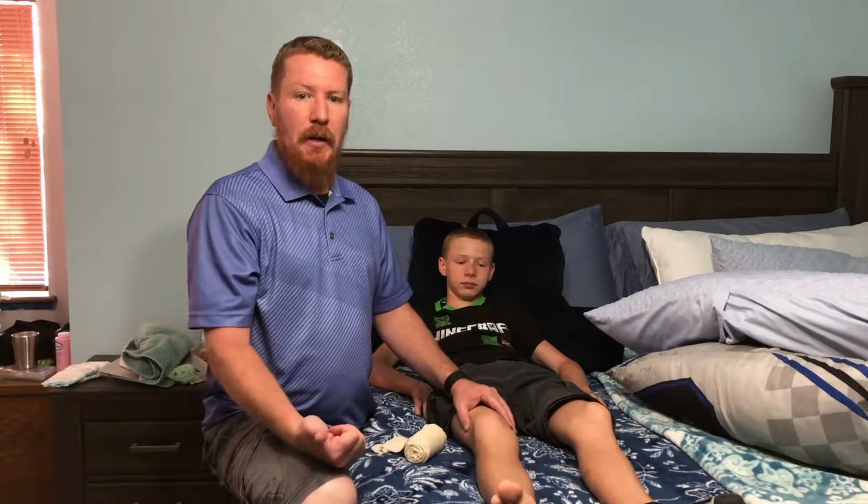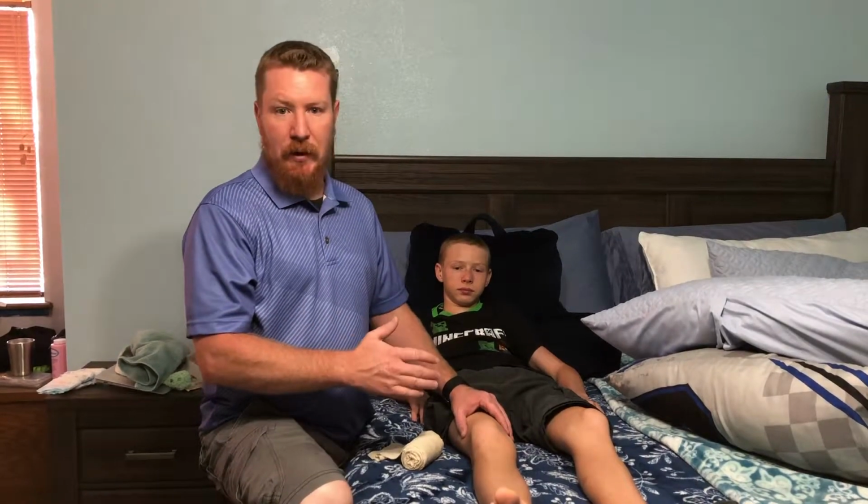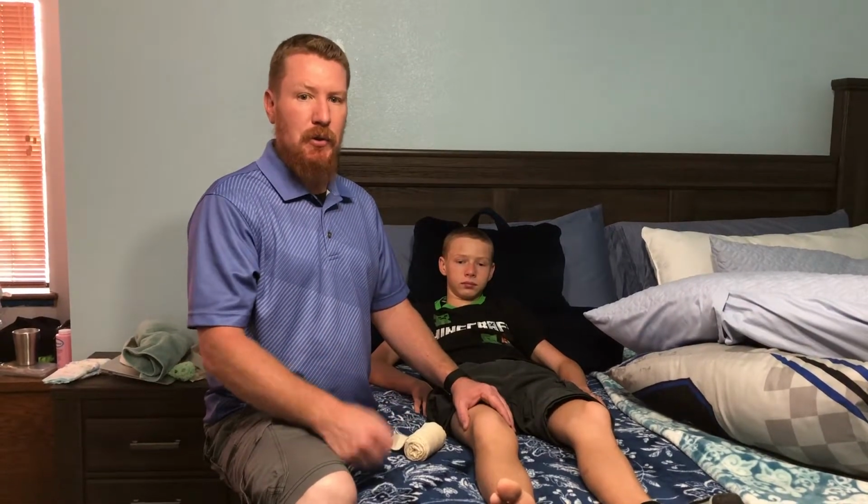All right, so with my athlete with an ACL tear, it's important that we use the acronym RICE. Rest, ice, compression, elevation. The most important thing is making sure that our patient gets plenty of rest. With plenty of rest, they're going to help with their healing process and with rehabilitation after surgery.